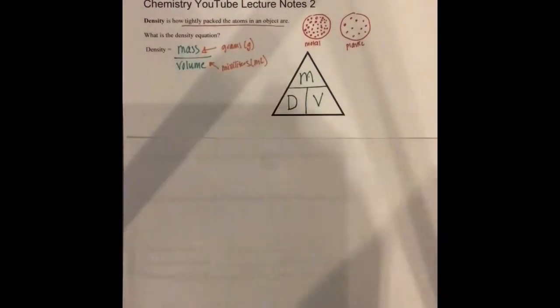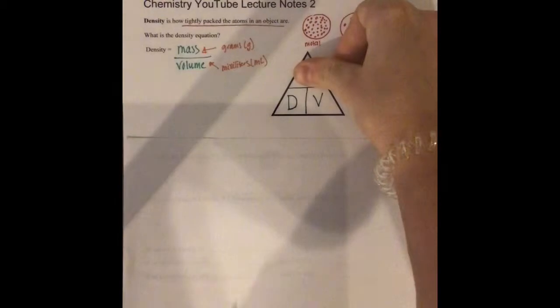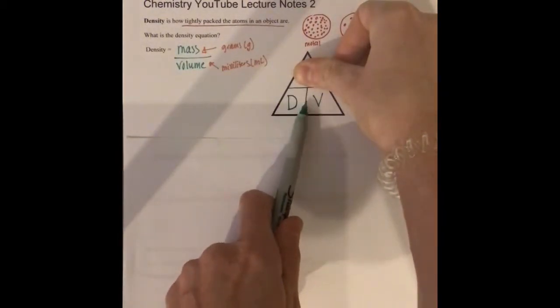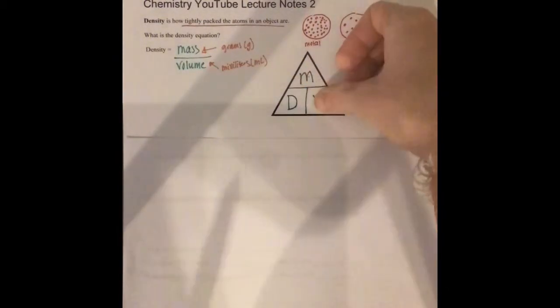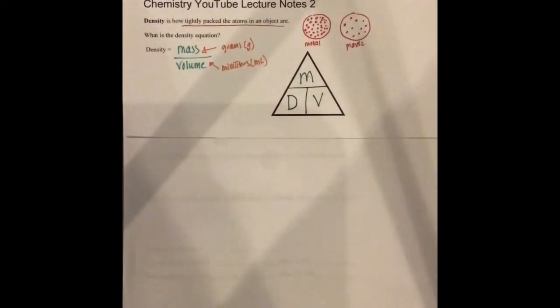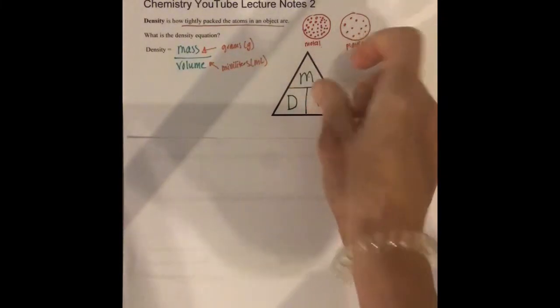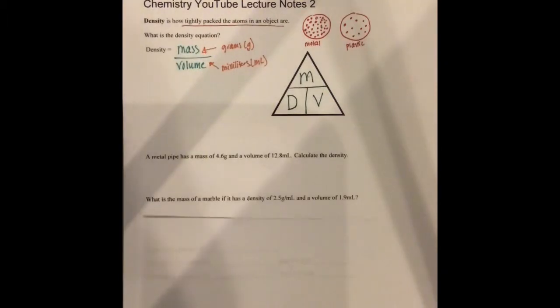Well, what if we want to know the mass of an object? We would take density times volume. So this triangle trick can be used to solve any of the variables in the density equation just by putting your finger over what you want to find. Okay, so let's try two problems together.